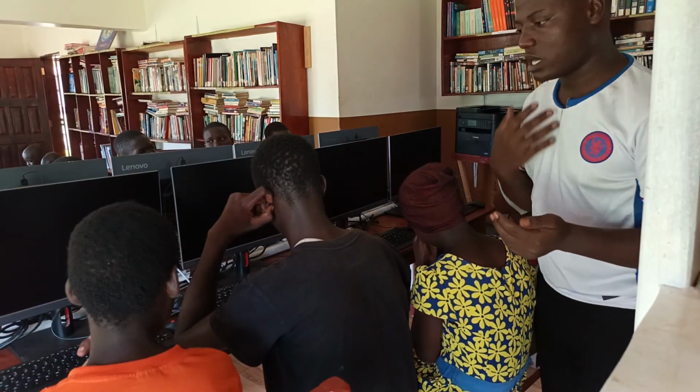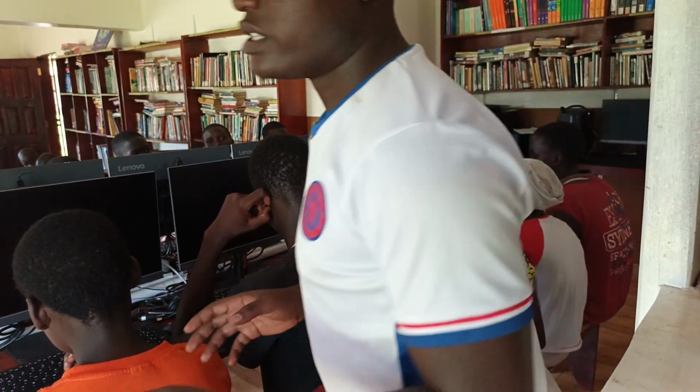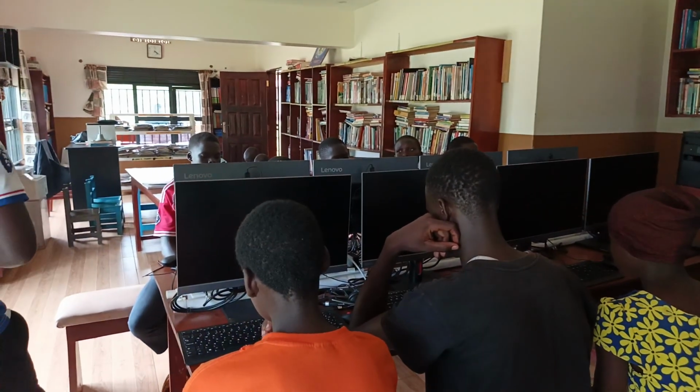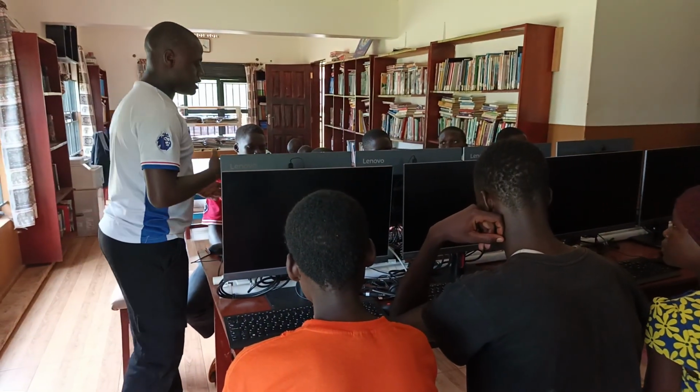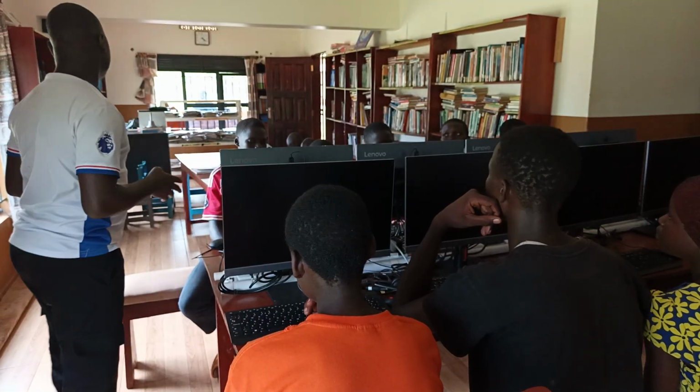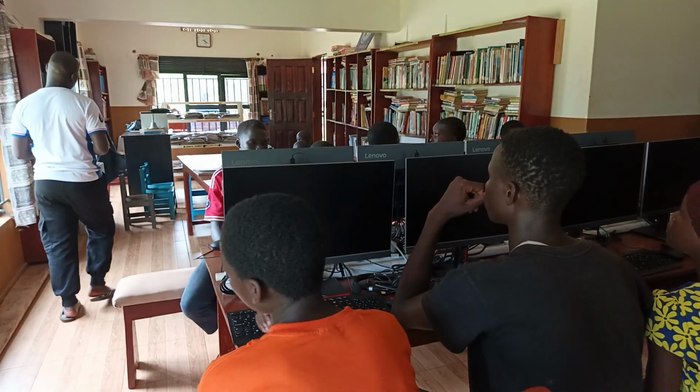We have Control. Let me start from the simple ones. Control plus A is highlighting or selecting. Once we click Control A, let me pick this laptop, I show you.